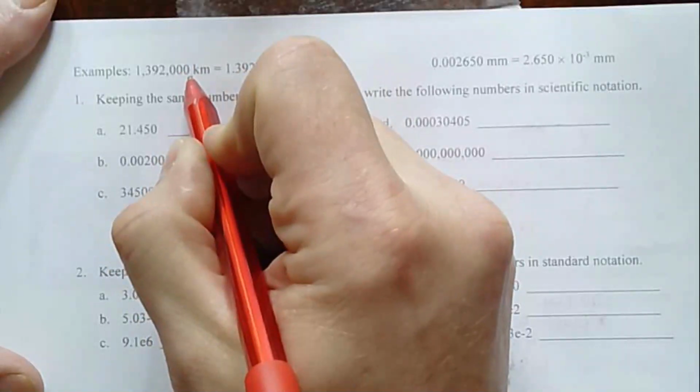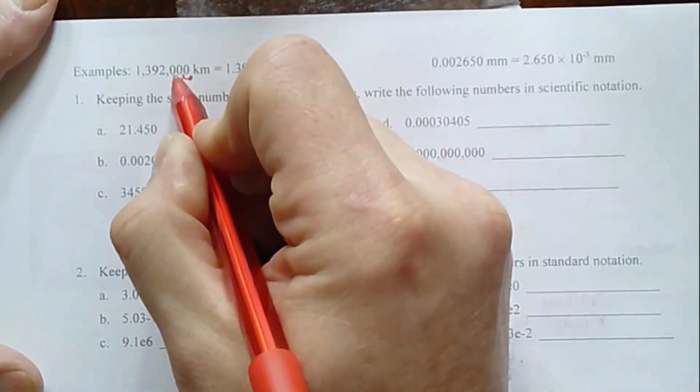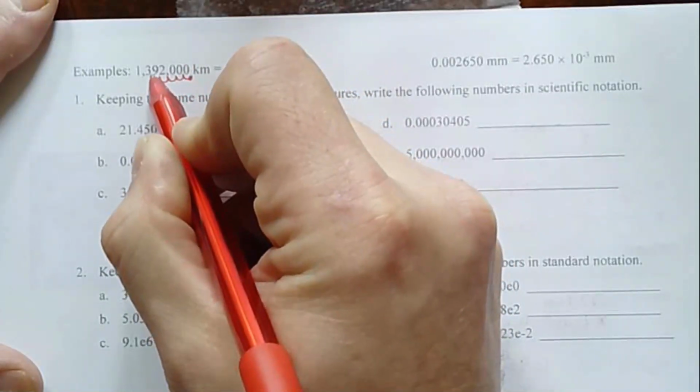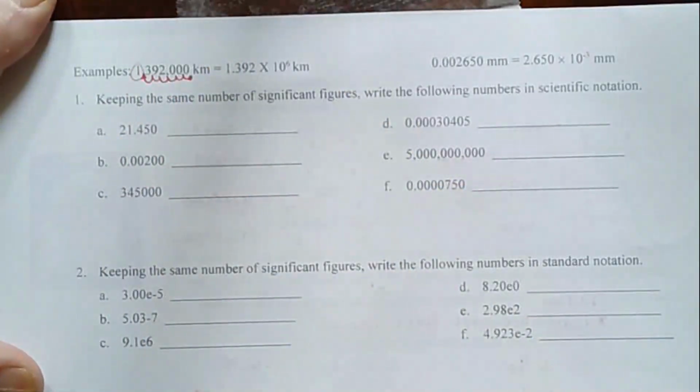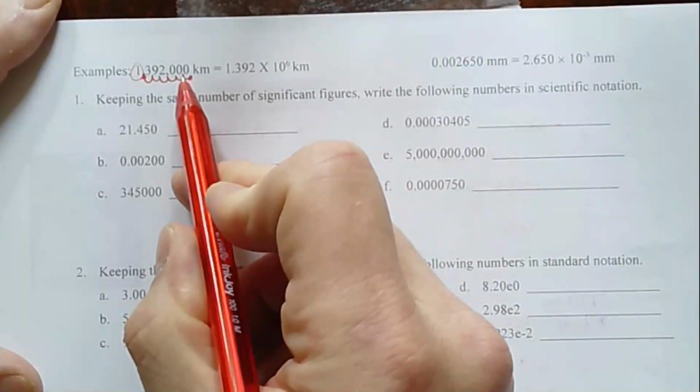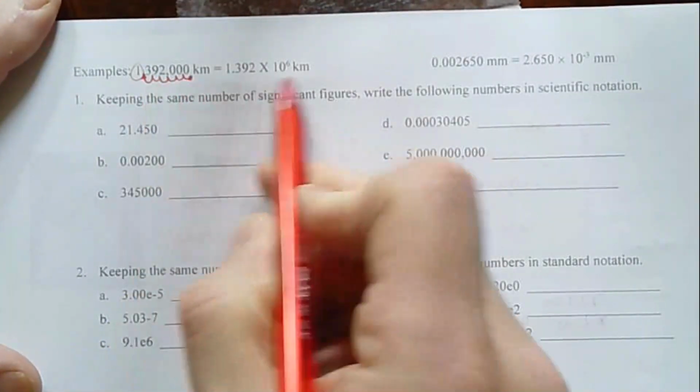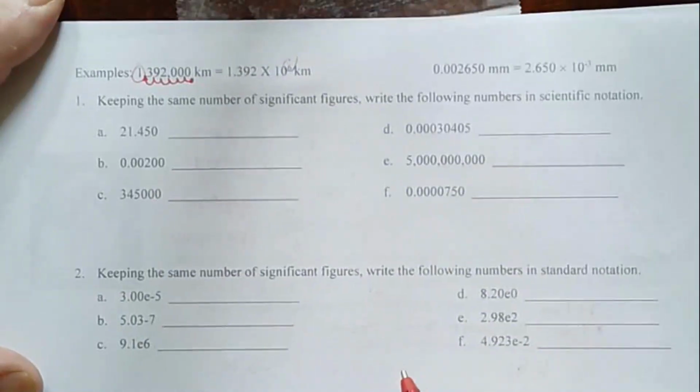So on this number, you move 1, 2, 3, 4, 5, 6 spots until you have a single number between 1 and 9 that remains to the left. And you just count up how many spots that was: 1, 2, 3, 4, 5, 6. That's where that 6 comes from.